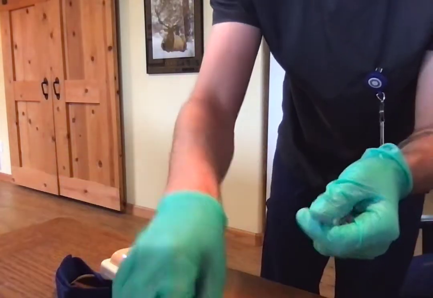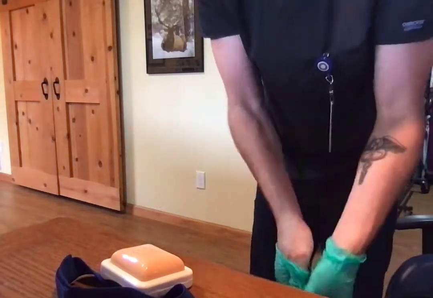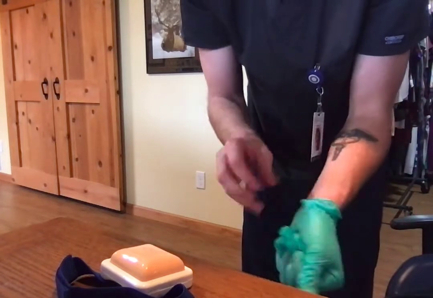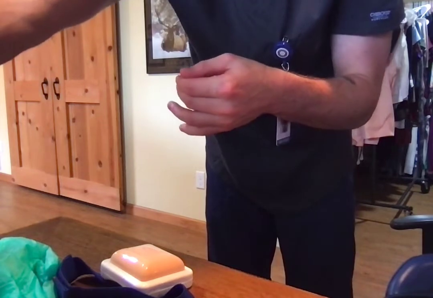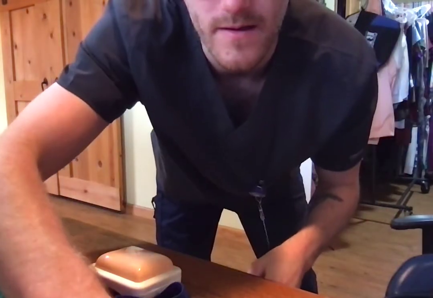Make sure my patient's doing okay. Ask them if they had any questions, get them facing okay again, get some hand sanitizer, and properly document this entire process in the MAR. Thank you very much, or in the EHR rather, in the MAR.